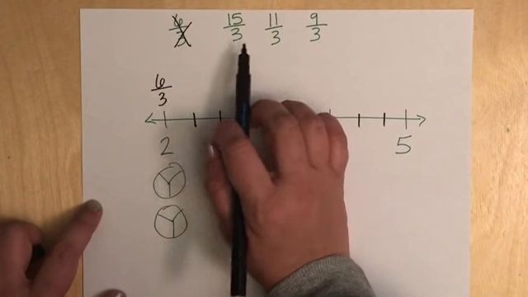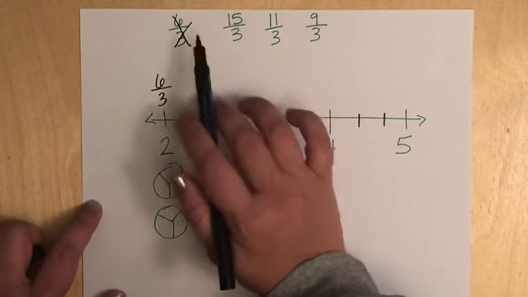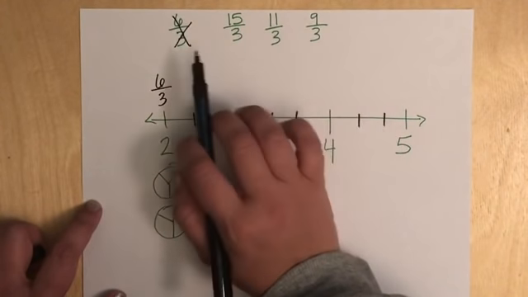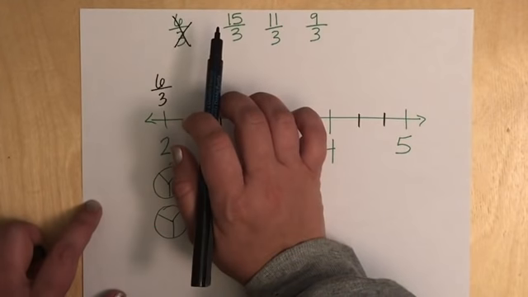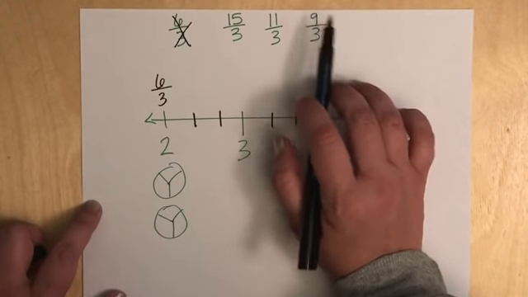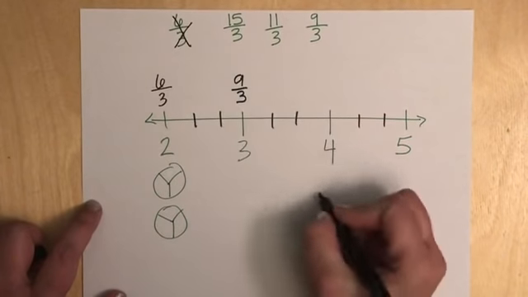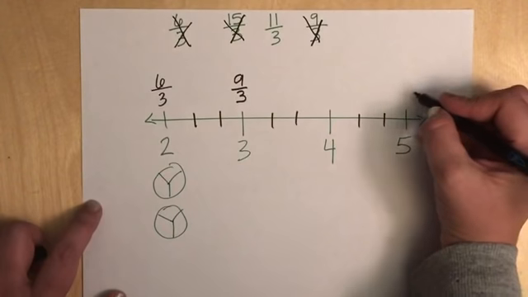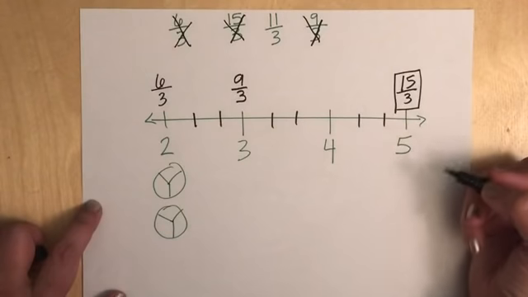Remember from the first problem how we noticed that if it was a whole number, it was counting by whichever number was on the denominator. So since our denominator is 3, any of the numerators that count by 3 are most likely going to be a whole number. So if I start with 9/3, I know 3 times 3 is 9. So 3 wholes would be 9/3. And 3 times 5 is 15, so I know that 15/3 would be 5 wholes.